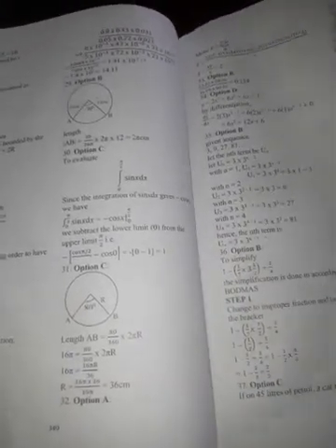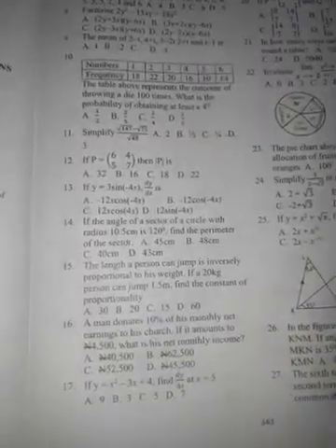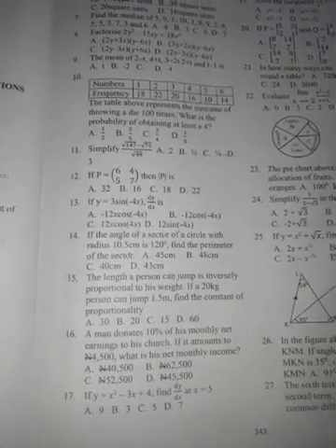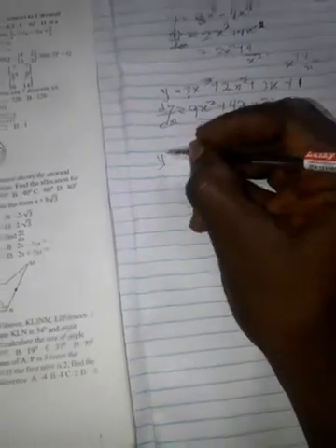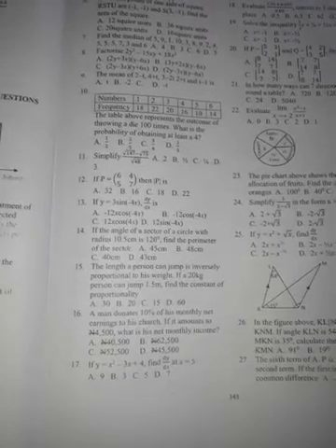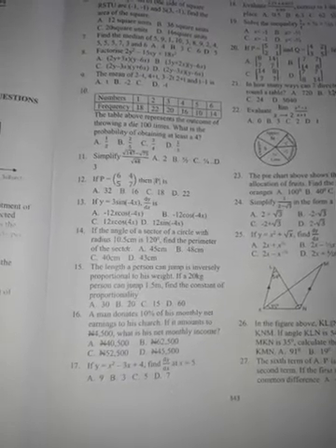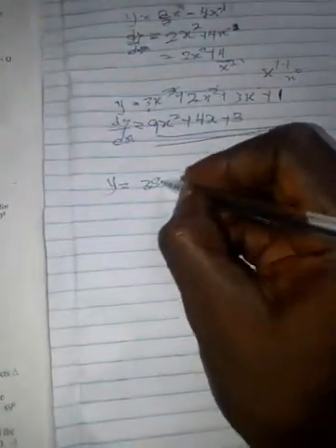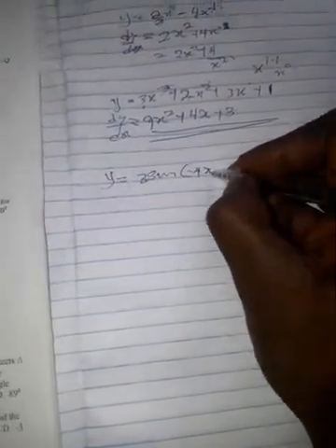Let's see if there's anyone who can quickly solve before we move on. Question 13. This is when you are differentiating a trig form. Question 13 says y equals 3 sine of minus 4x, find the dy/dx. y equals 3 sine of minus 4x.